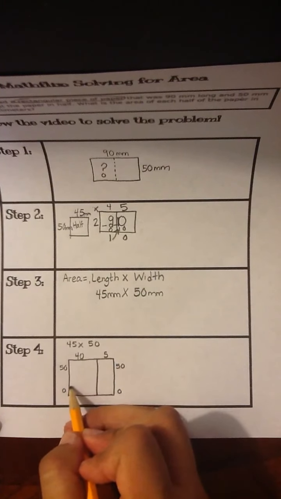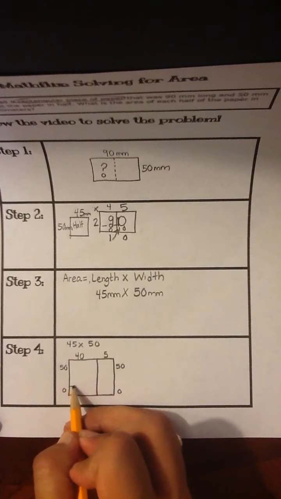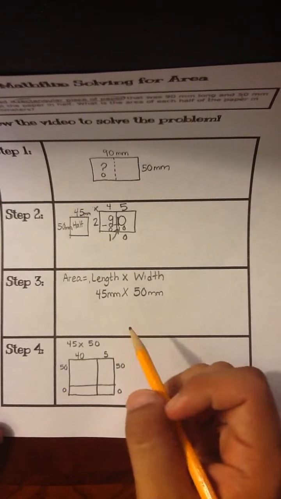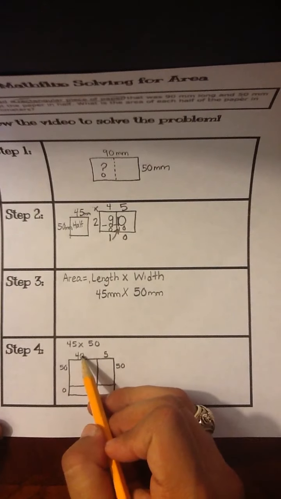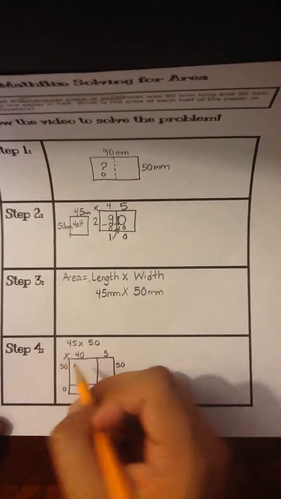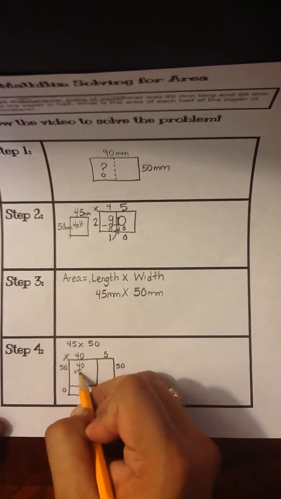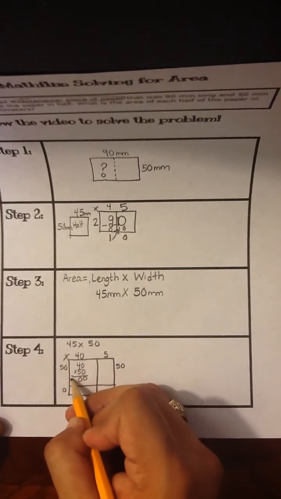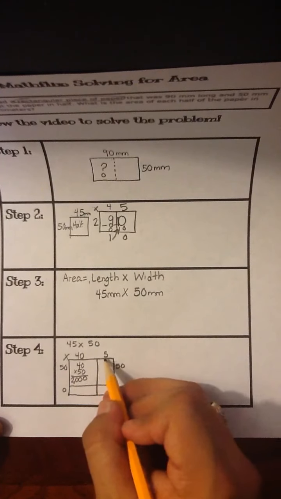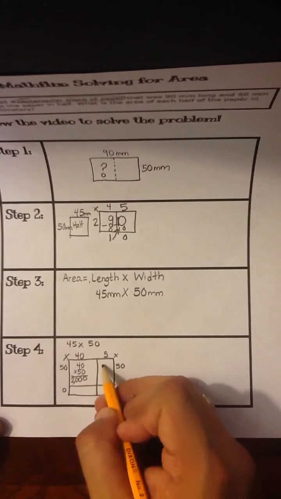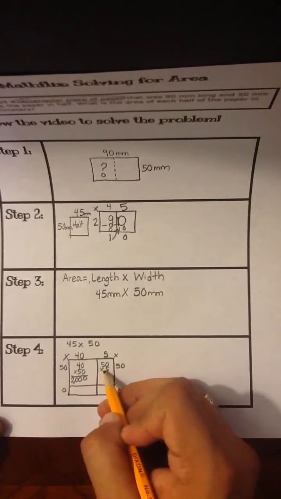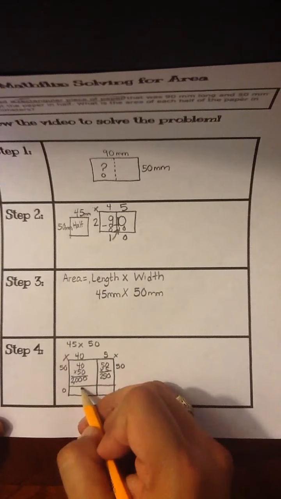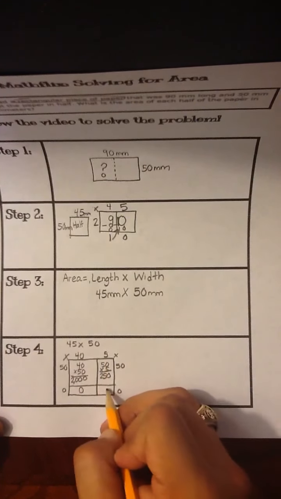Okay, so here we go. 40 times 50. 40 times 50 equals, 4 times 5, 2,000. And then 5 times 50, 5 times 5 is 25, so 250. And then 40 times 0, of course, is 0. 5 times 0 is 0.